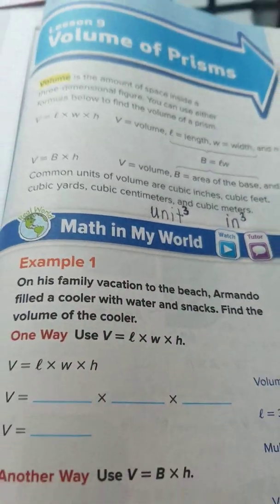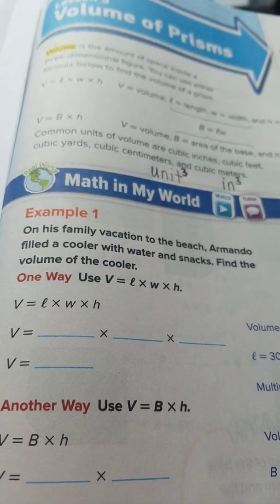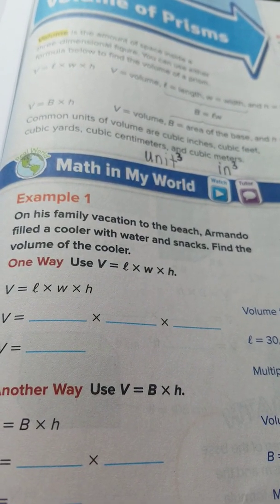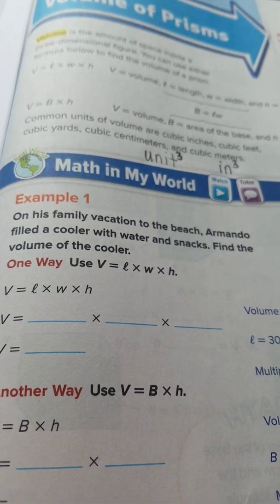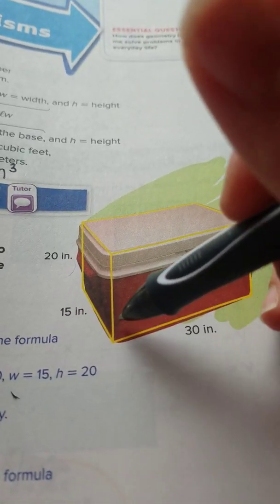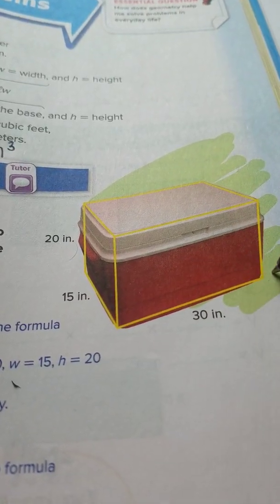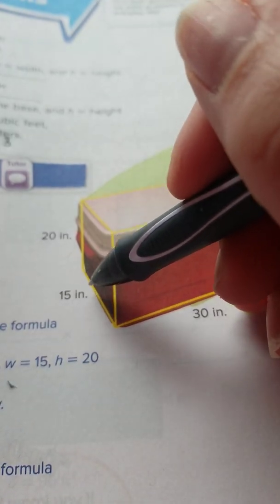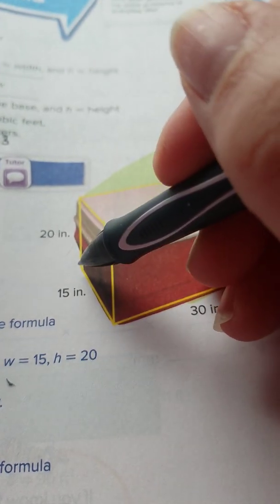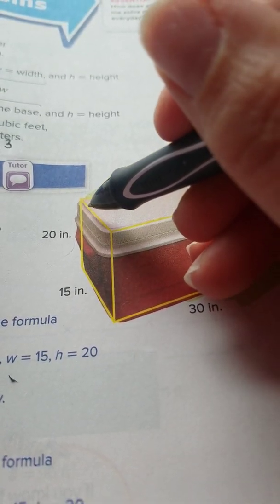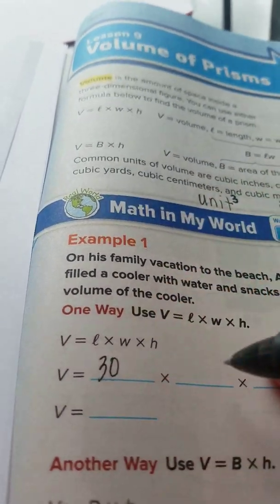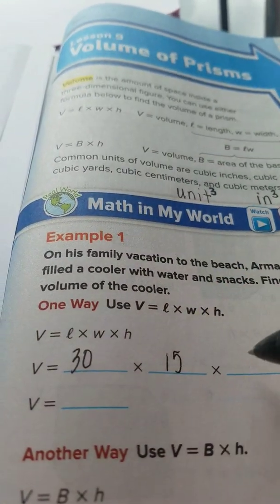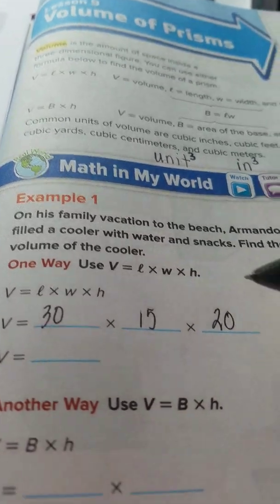Okay, let's look at example 1. On his family vacation to the beach, Armando filled a cooler with water and snacks. Find the volume of this cooler. So here's our length, 30 inches. Here's our width, 15 inches. Here's our height, 20 inches. So we are going to do 30 times 15 times 20.